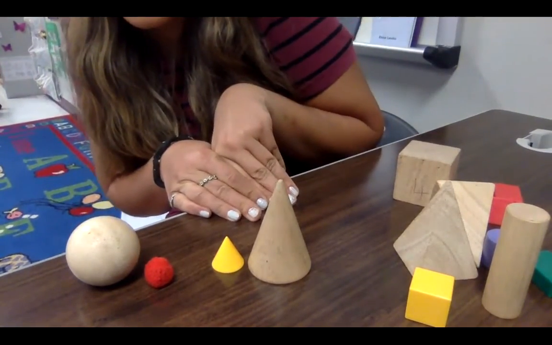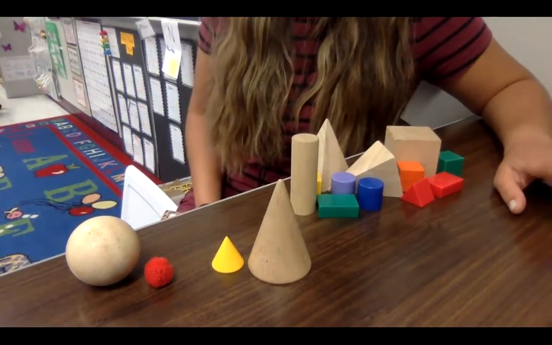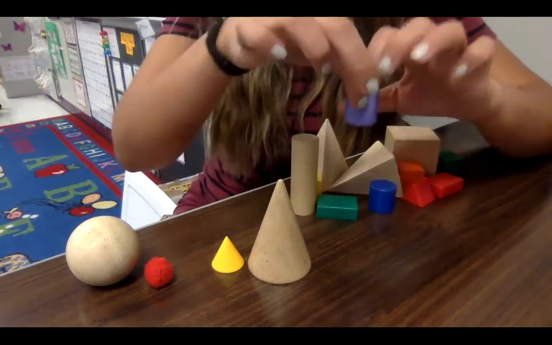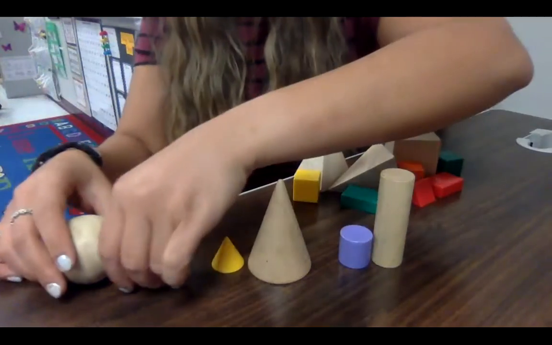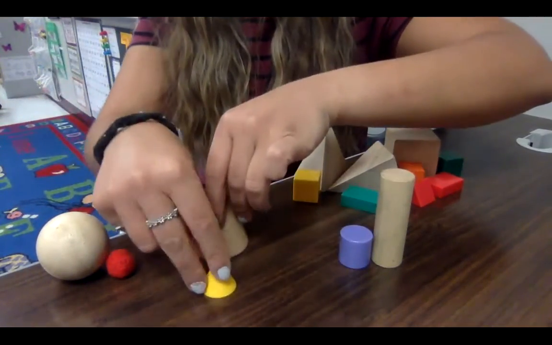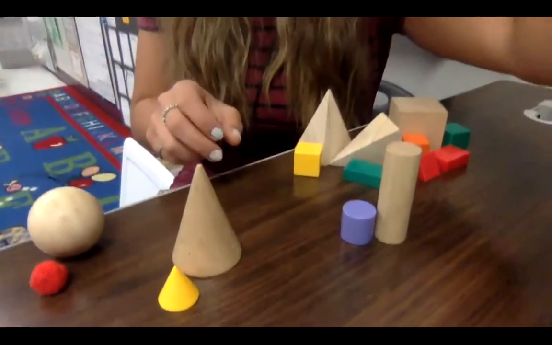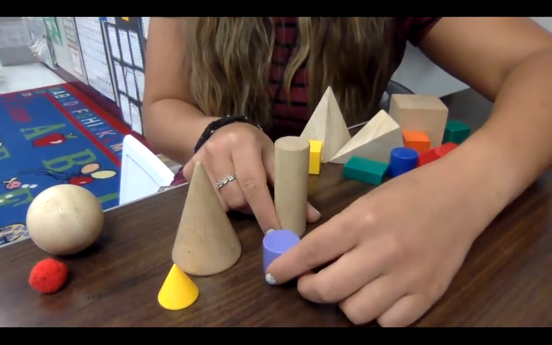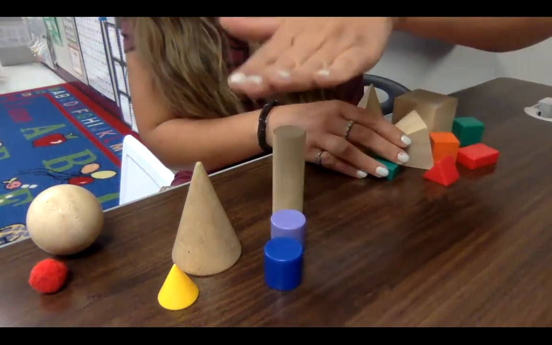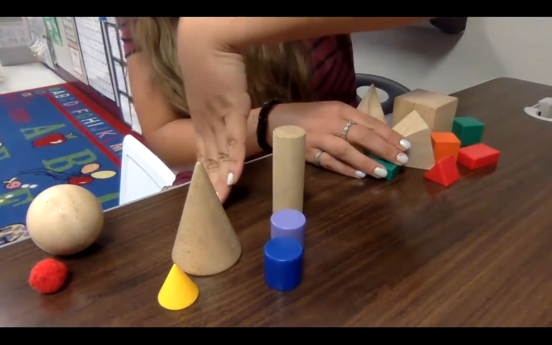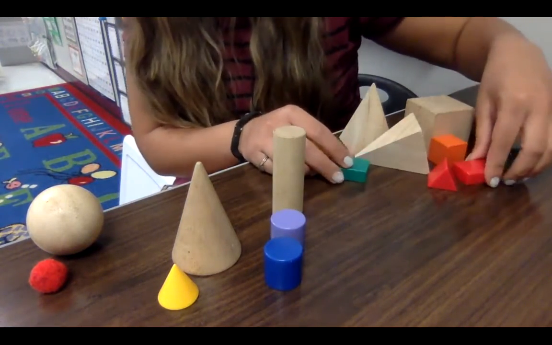We don't have any shapes with just 2. Oh yeah, we do. We do have 2 faces here. Which ones have 2? Very good. The cylinder has 2 faces. Do we have any more? 1 more. Very good. Okay. So now we have the sphere that has 0. The cone has 1. Cylinders have 2. Do any of these other shapes have 2 faces? Not that I see. Okay.